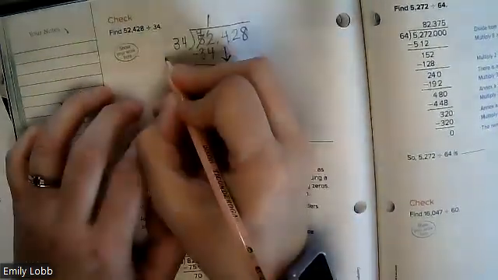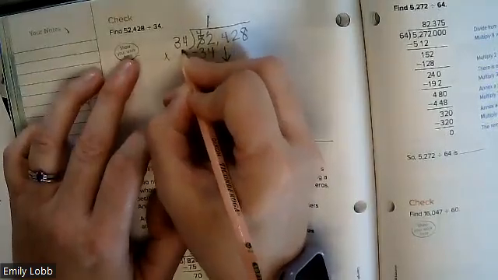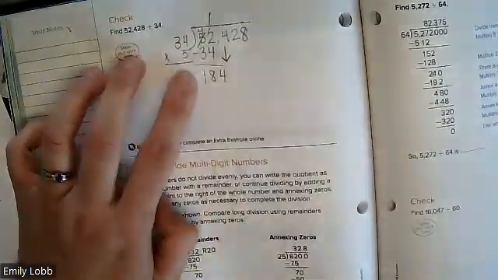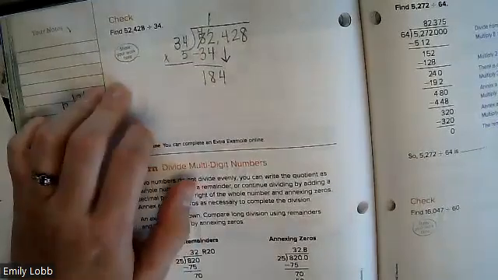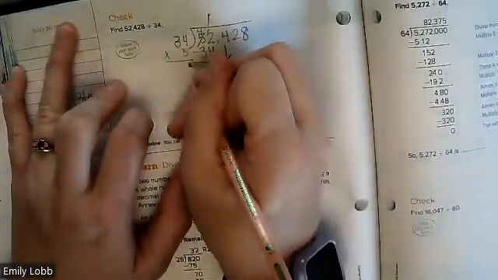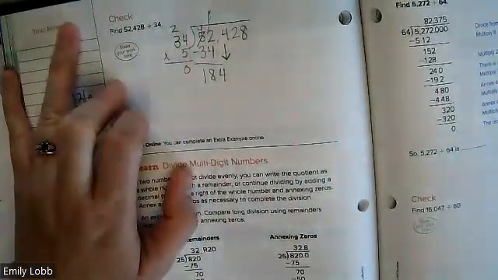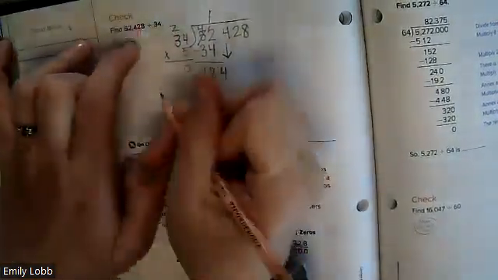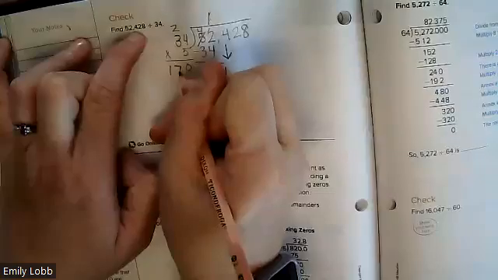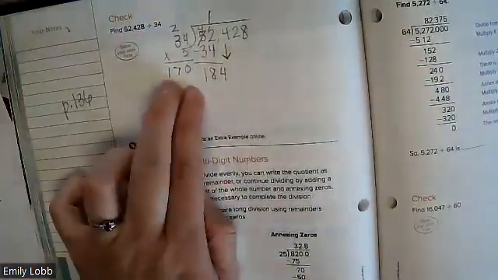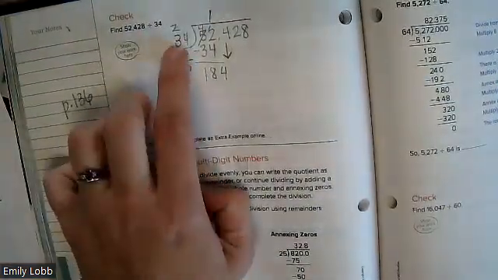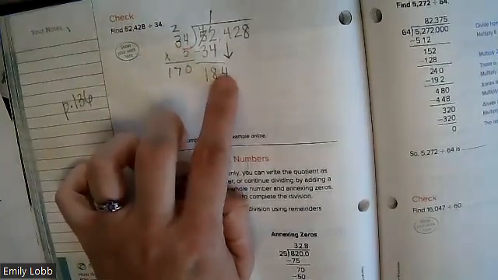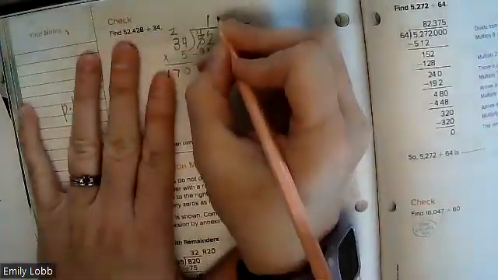So I'm going to multiply by 5 to check, to see if we can get close without going over. What's 5 times 4? 20. What's 5 times 3? 15, 16, 17, right? As I'm estimating, if I add this to it, it's going to be way over that. So I'm going to go with 5.